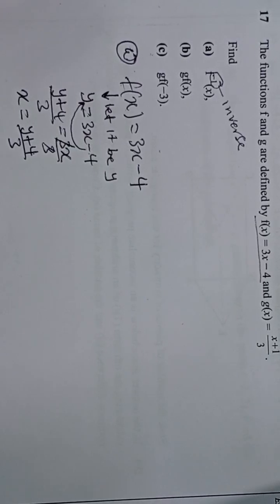So the next thing now, we are going to substitute. Where there is y, you substitute with x. So we are going to say f inverse of x equals, where there is y, you substitute x plus 4 over 3. That is the inverse.